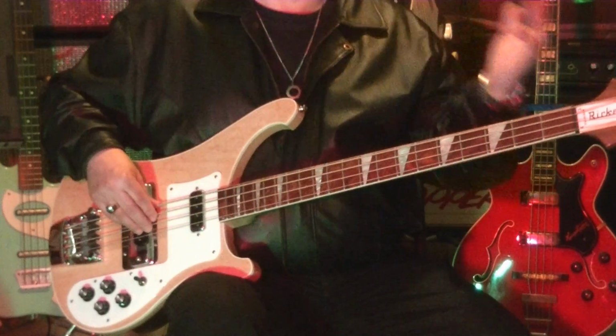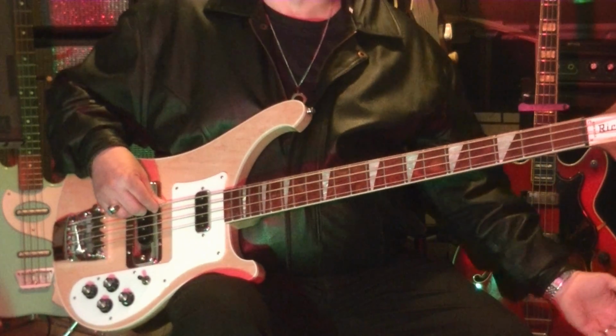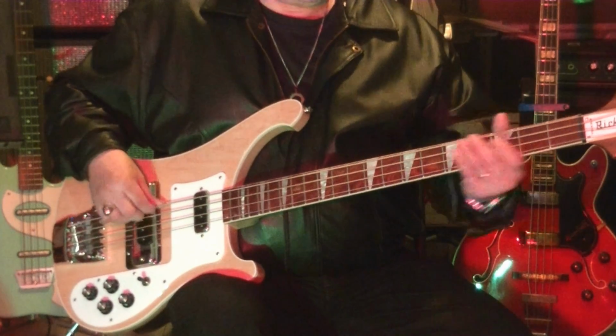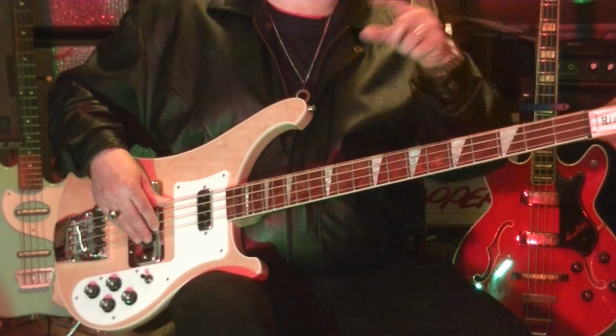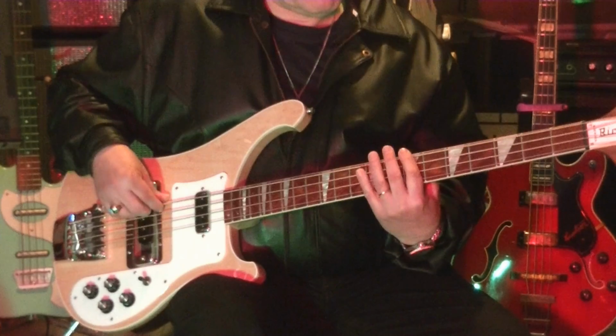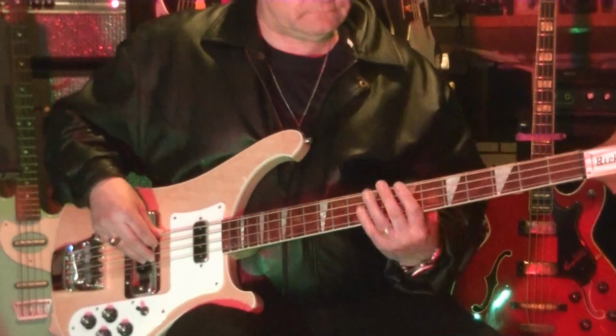All A's are the minor 7th of B. You use the open A if you want it. This A. All B's are your root. You can start and stop these things wherever you want. It's up to you as the bass player, or your band leader, depending.